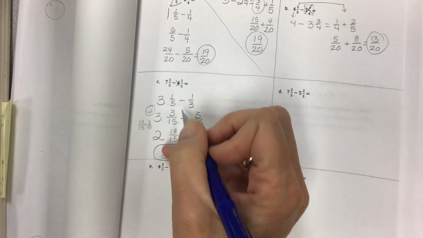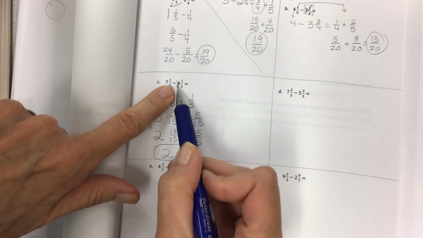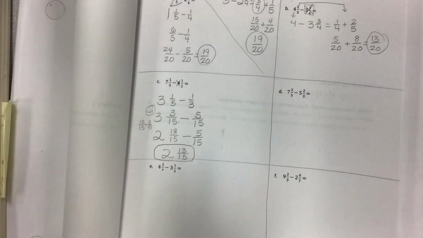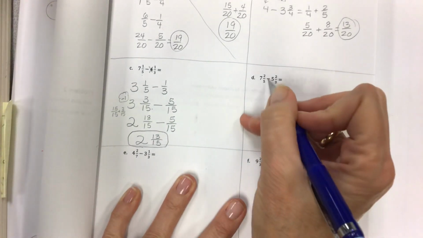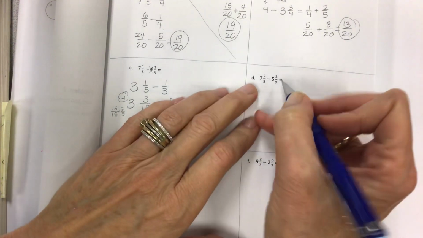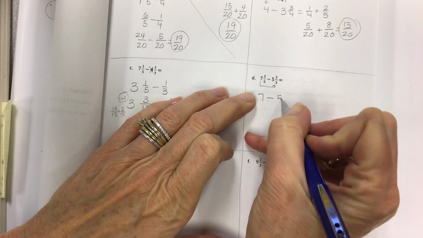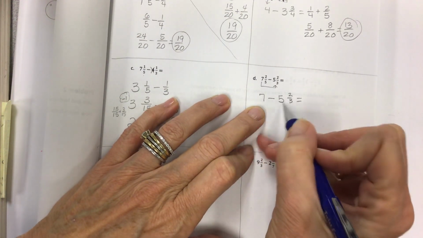Okay, and again, this is just one way. If you wanted to do 7 minus 4 1/3 in one step and then put back the 1/5, you are totally welcome to do that. So 7 2/5 minus 5 2/3. Let's do the whole subtraction. 7 minus 5 2/3. We'll do the whole thing in one step.